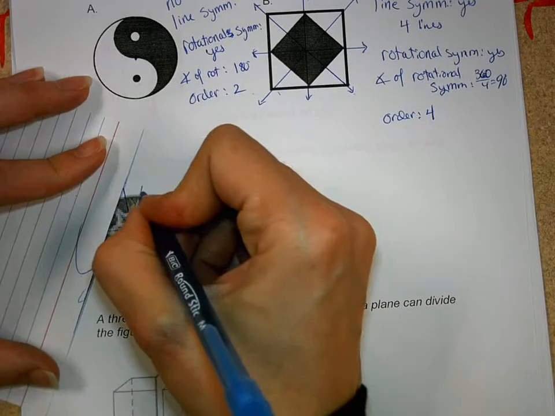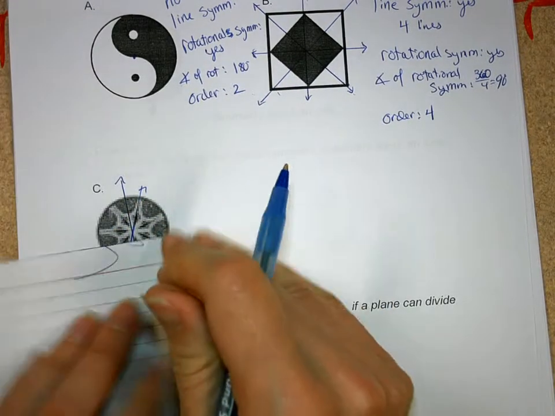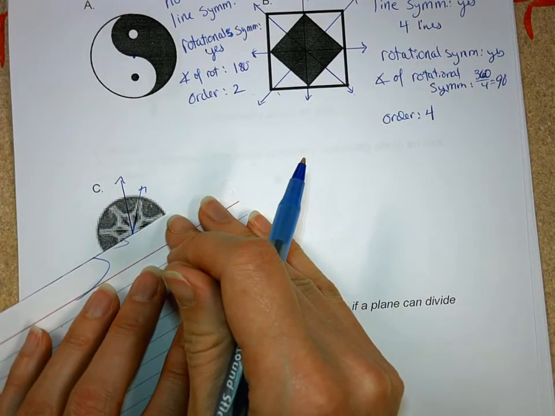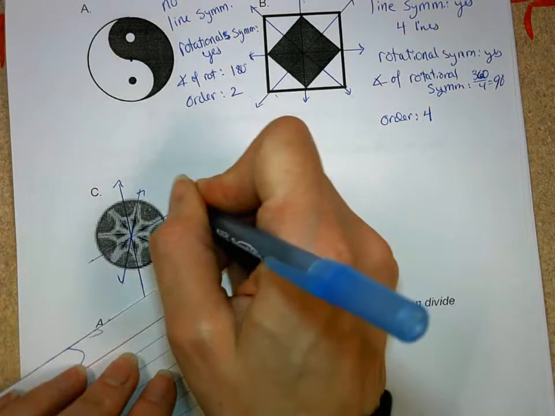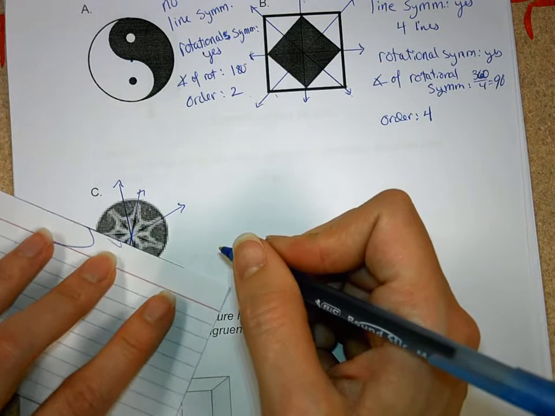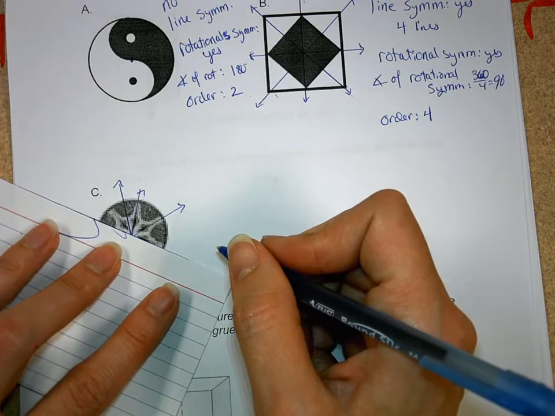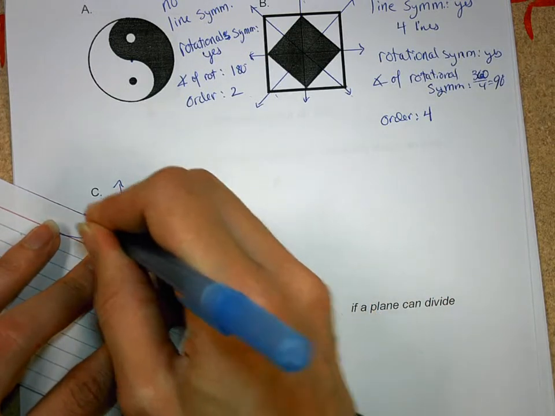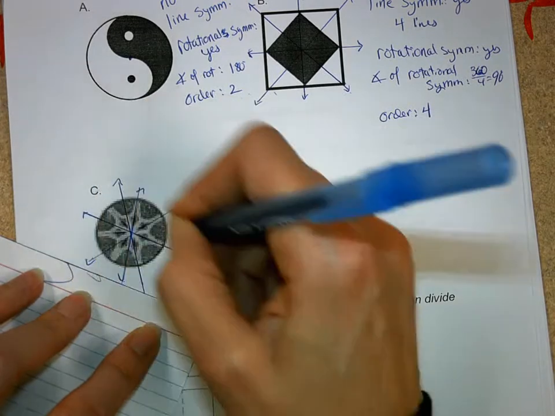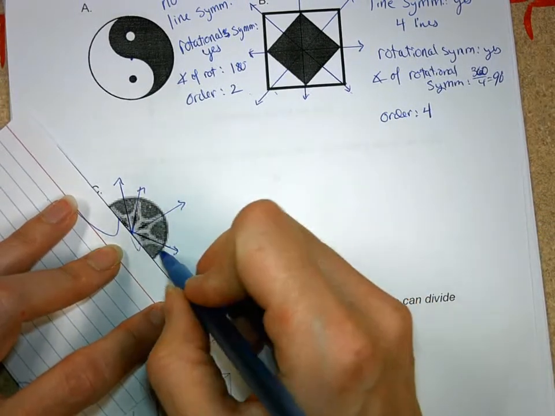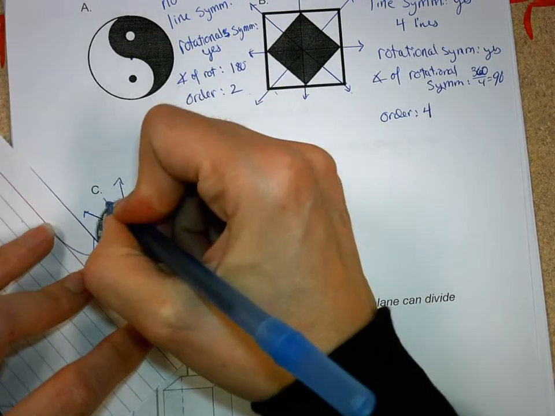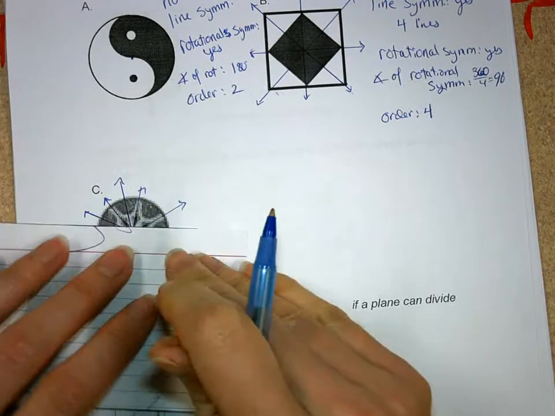I'm going to go all the way around. Go all the way here. Sorry, that takes a little bit of time to get these.